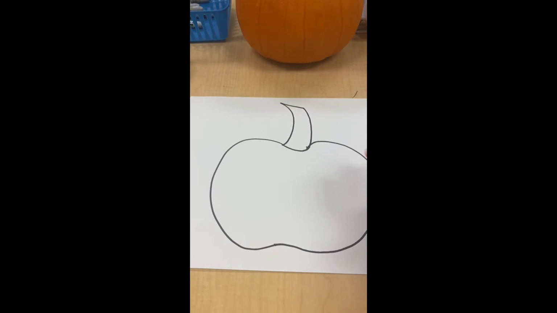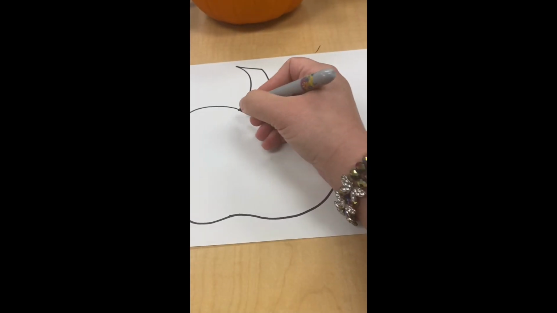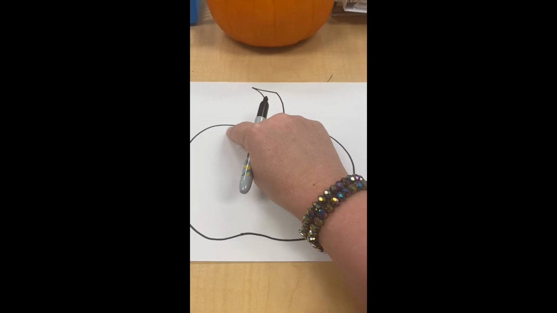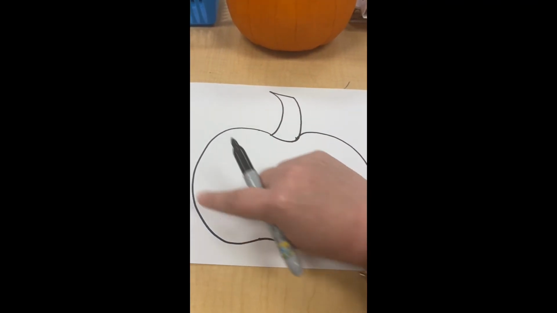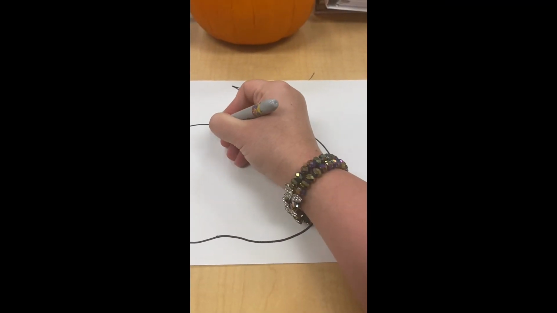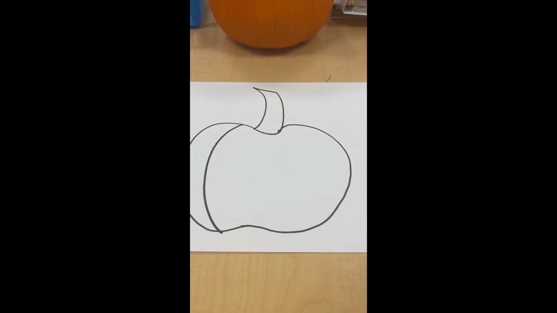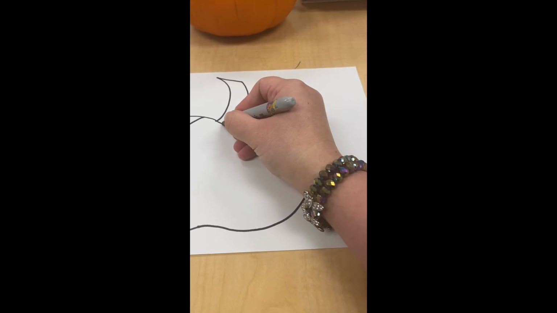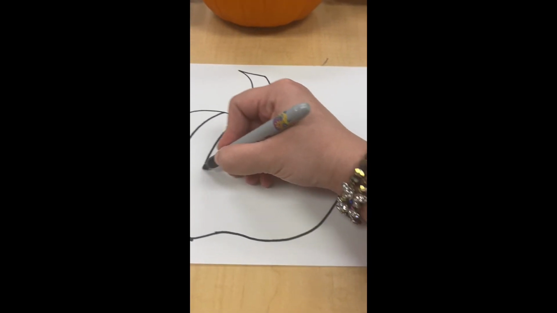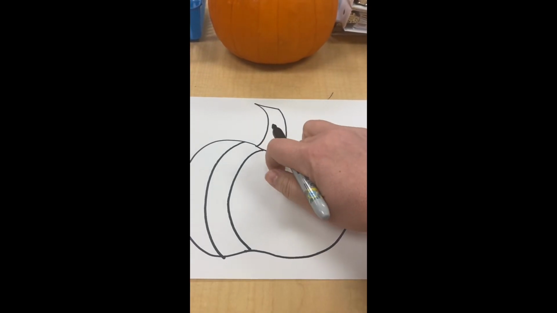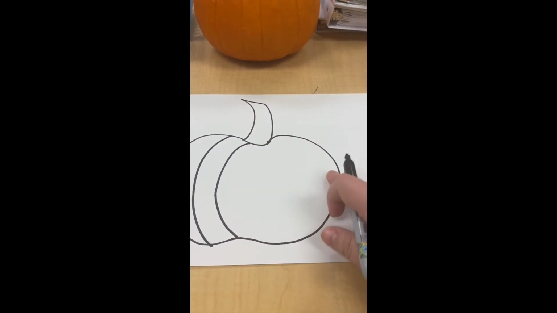Okay, so let's start here. And if you want to, we can start with our finger, and we're going to do a curved line that kind of follows this one. Ready? And curve. All right, I'm going to do one more. Ready? And curve. Now I'm going to flip it and do it on the opposite side to match this one.